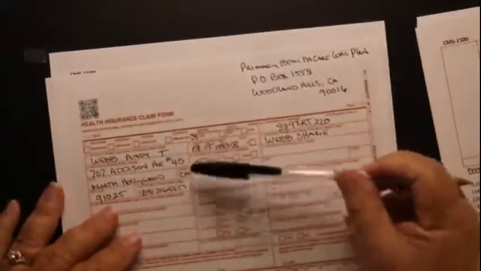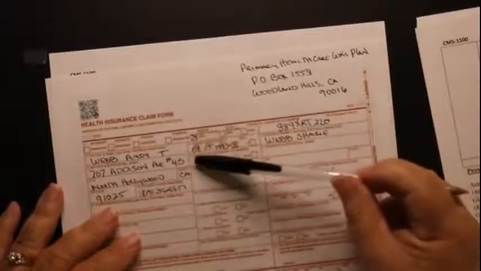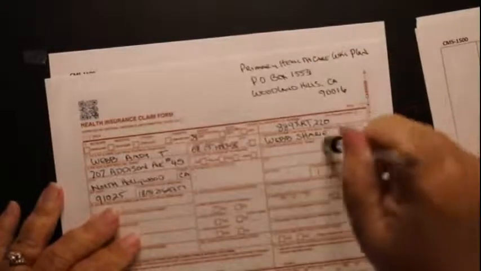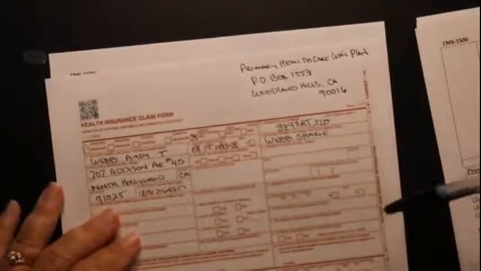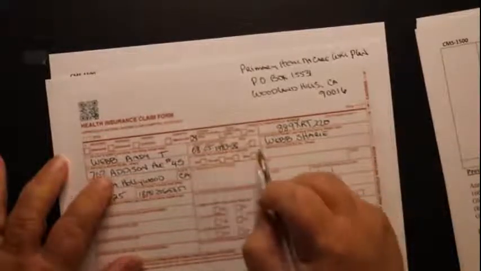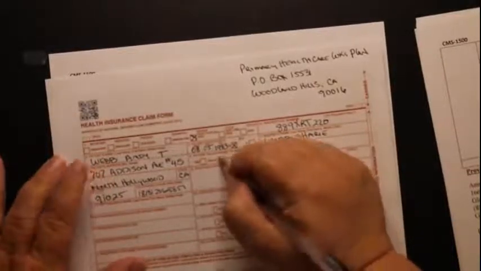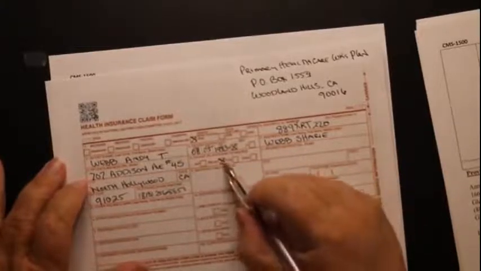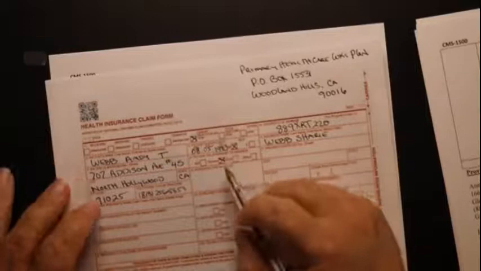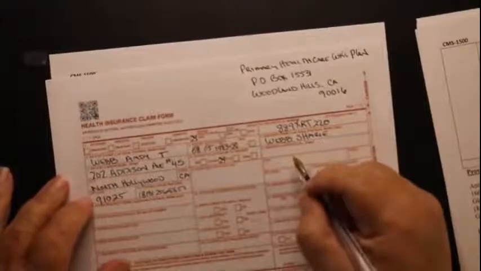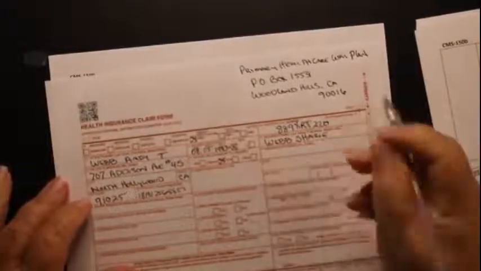Okay. The next one, form locator, these are called form locators, by the way. Form locator number 5 wants to know who is this person to this person. How are they related? In this case, they are married, so he is the spouse of the insured. So I put a capital letter X in spouse. If it is the same person, we would put self. If it is the child, we put child. If it's the second cousin twice removed, we'd put other. Okay?